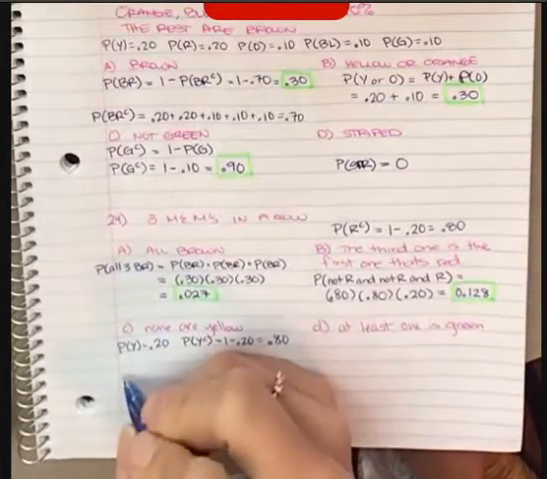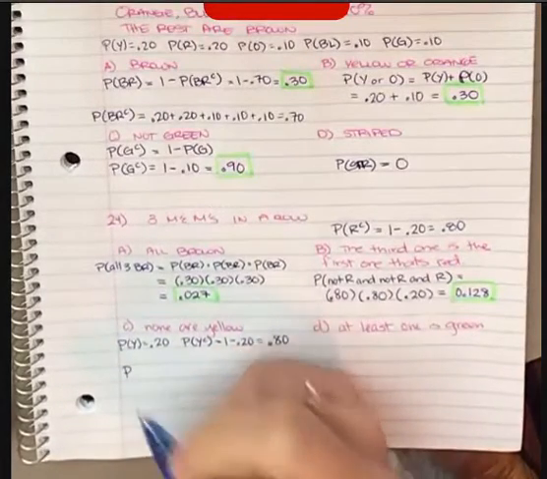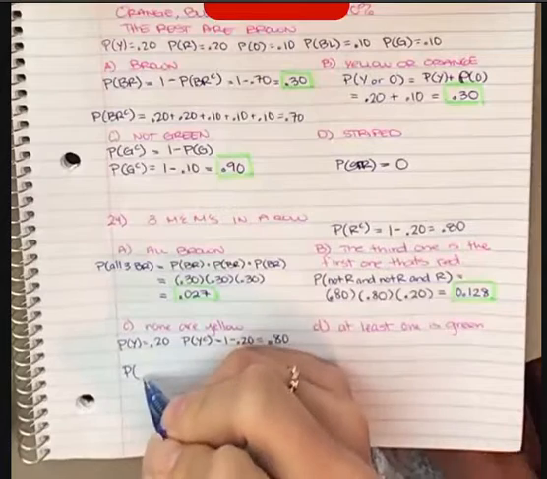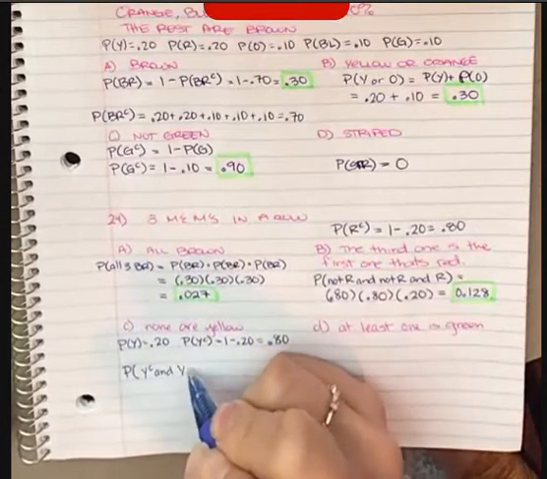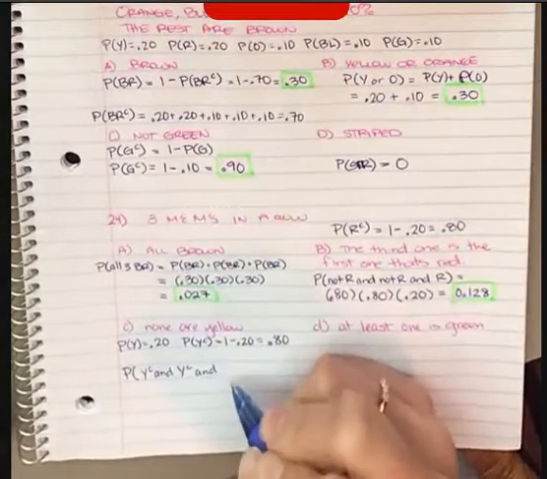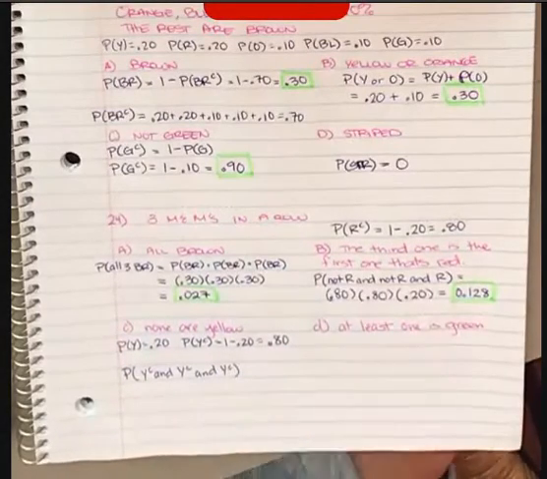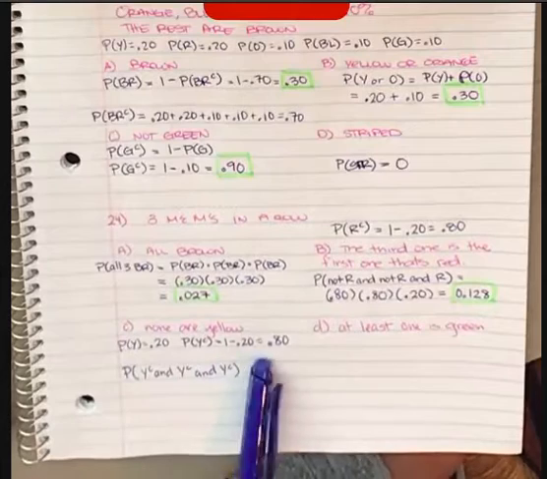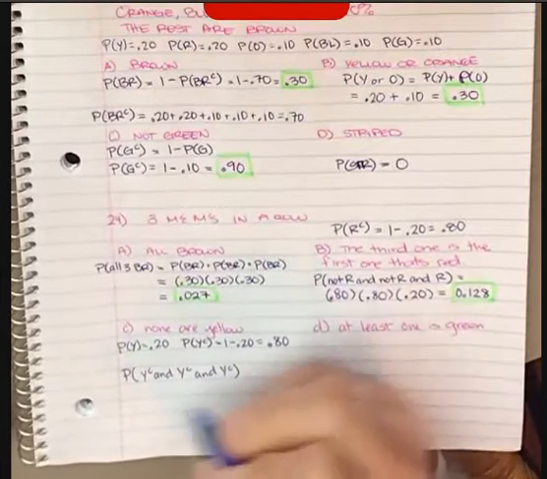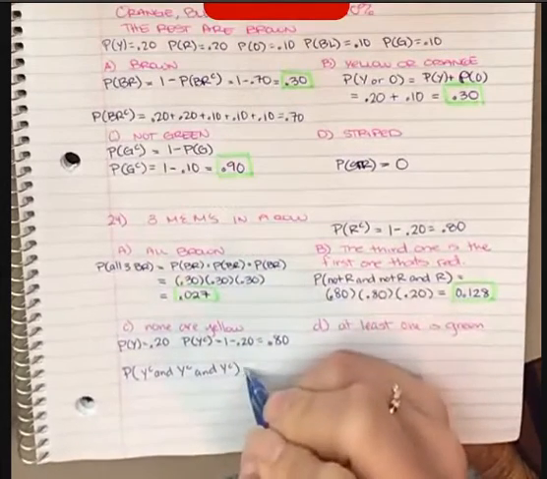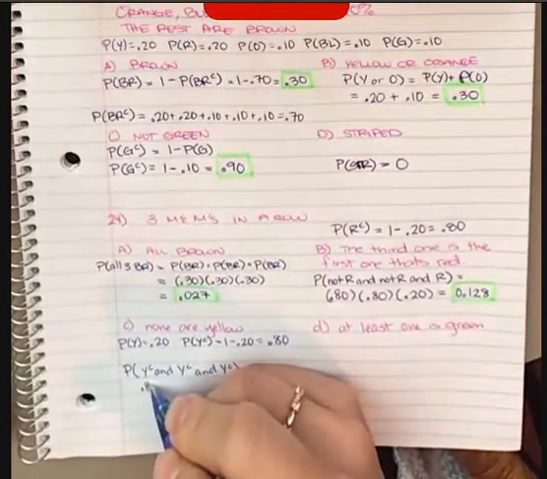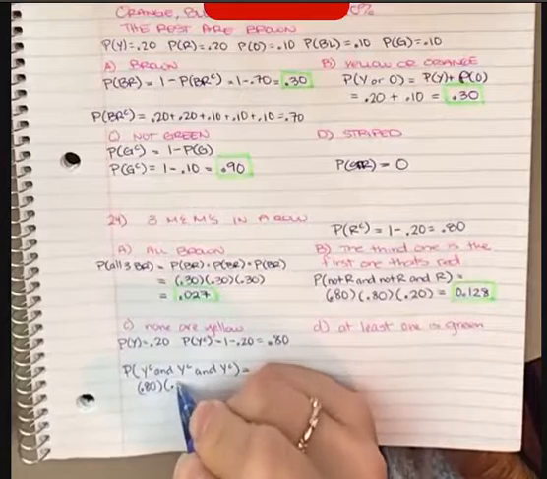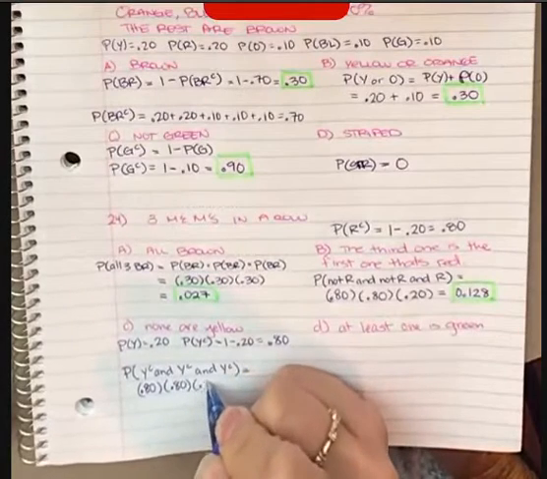The probability of none of them being yellow would be the probability of not yellow, and another one not yellow, and another one still not yellow. So it's 3 not yellows in a row. To find this probability, I do 0.80 times 0.80 times 0.80.